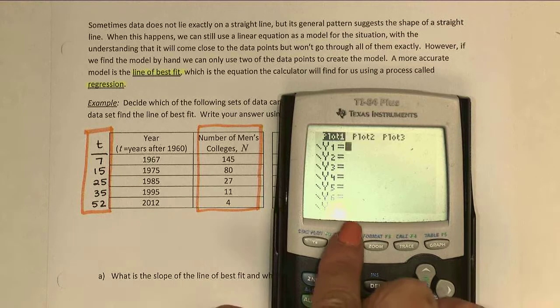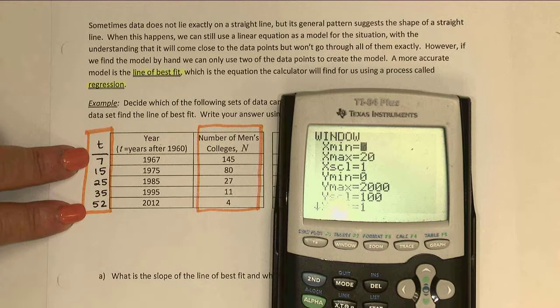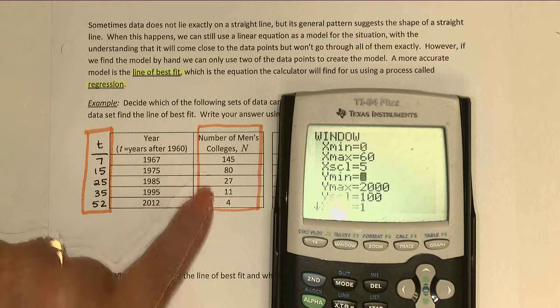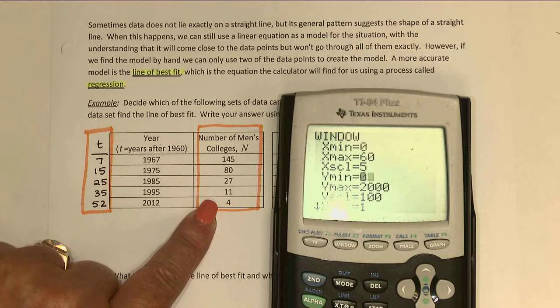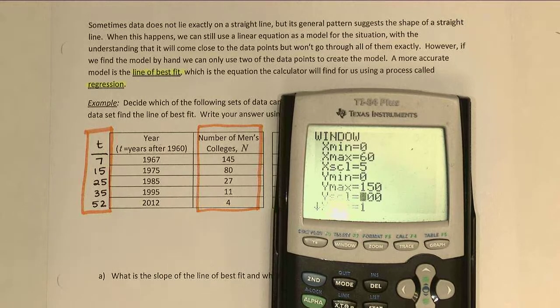And then I do want to adjust my window setting. As I look at my t-values, they go from 7 to 52. I'm going to go from 0 to 60. That'll cover the range of t-values that I have. That's a lot of tick marks, so I think I'm going to count by 5s. Men's colleges, 145 down to 4. If I went from 0 to 150, I would see all of those. And maybe a scale of 10 on that one. Again, this is more art than science. You may have slightly different values, but as long as you can see all your points, it's perfectly fine.